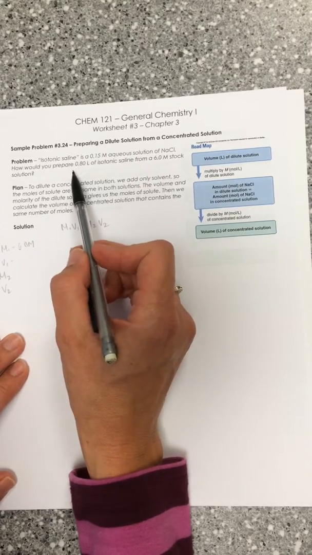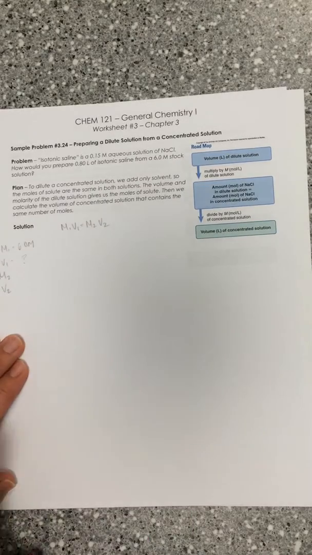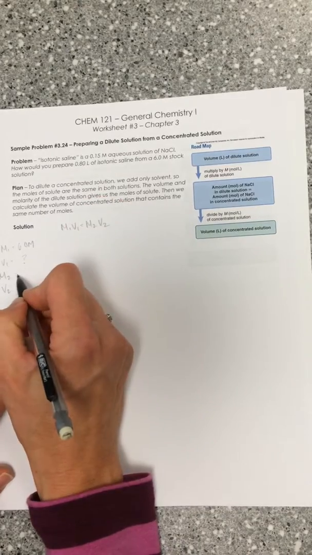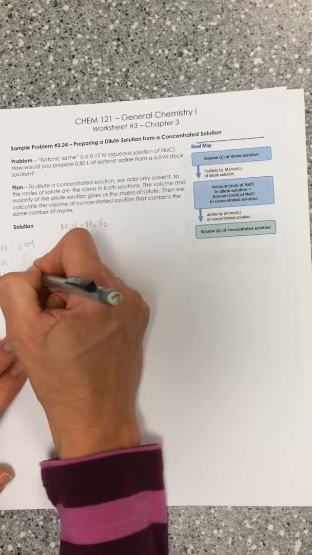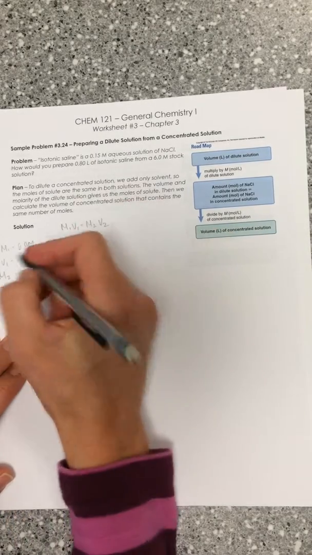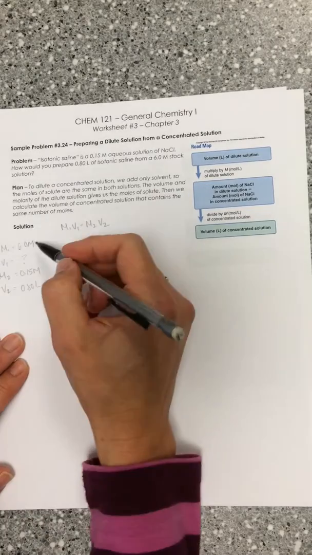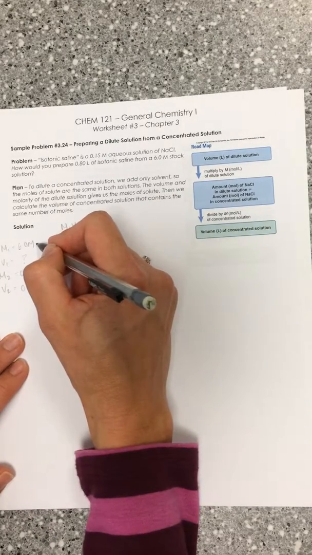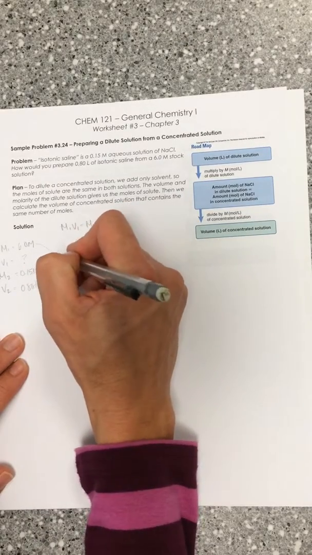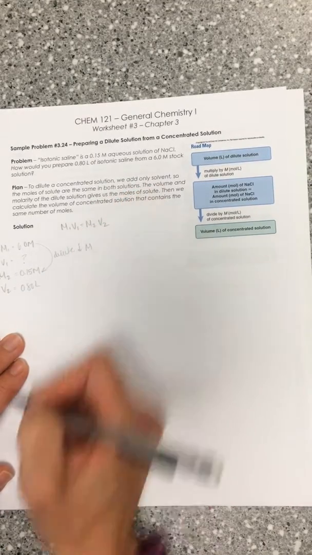Now, they don't tell us how much of this that we want to take. So this is going to be our unknown, but we know we want to make a diluted solution that's 0.15 molar, and we want to make 0.80 liters of this. Hopefully everybody can see that it makes sense that when we dilute a solution, we're going to decrease the molarity.